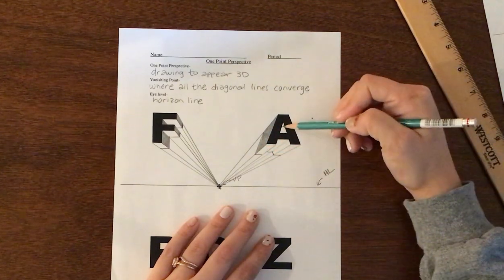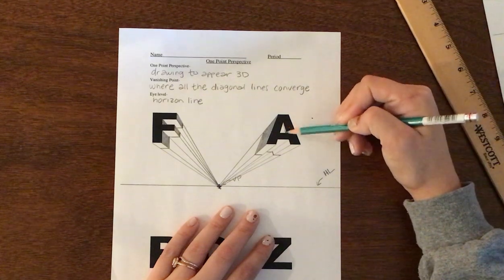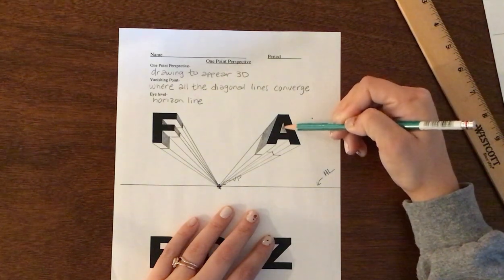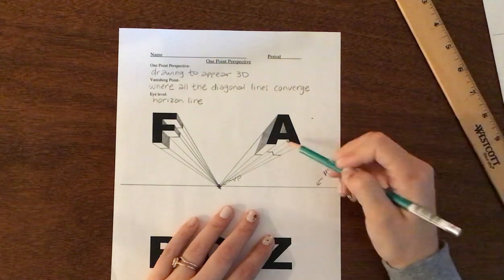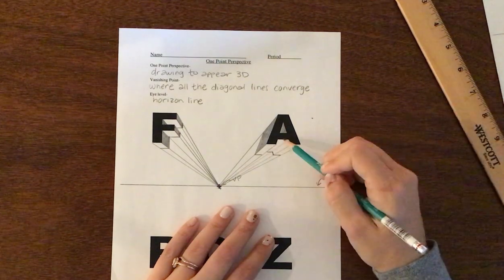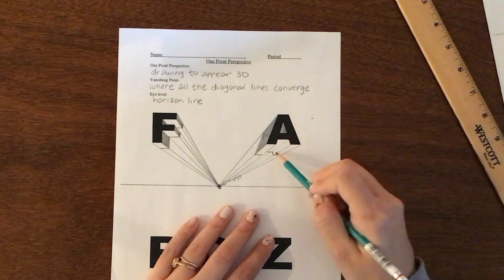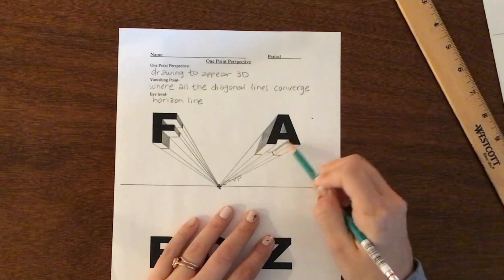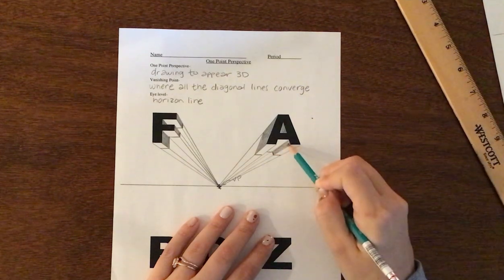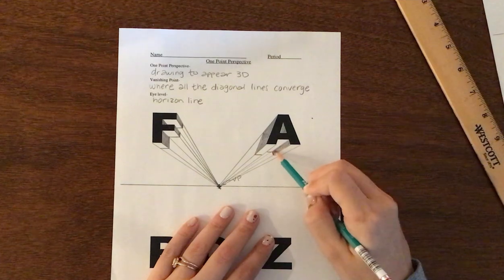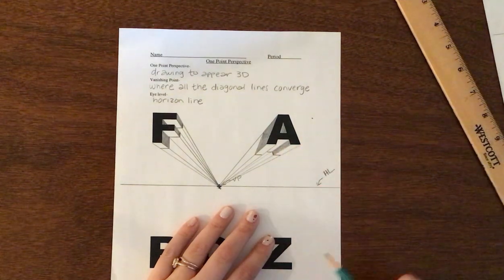This center part is also this side of the A, so I'm going to fill that in. Bottom, bottom, side. And this is also the bottom.